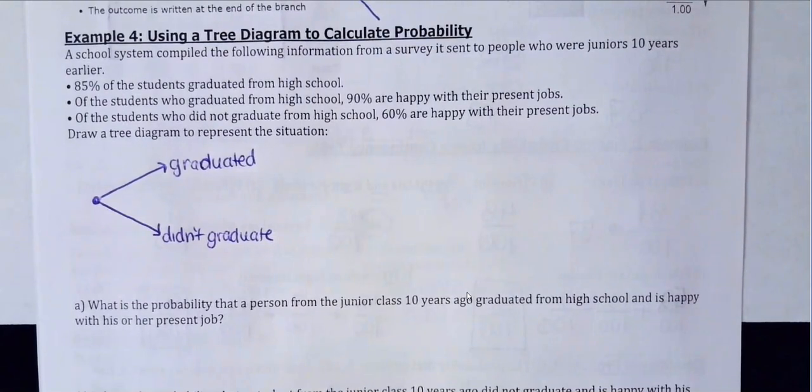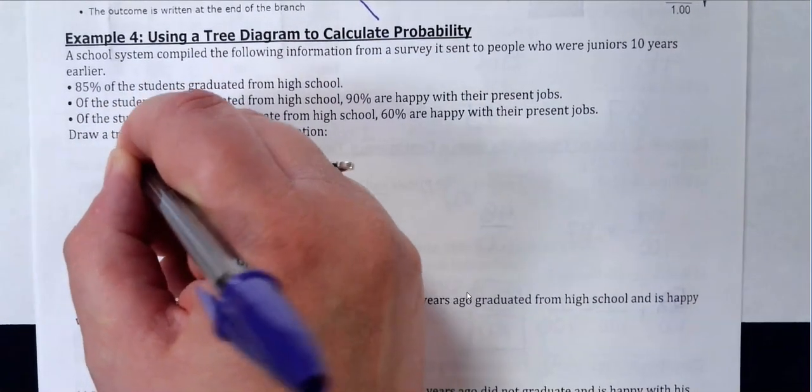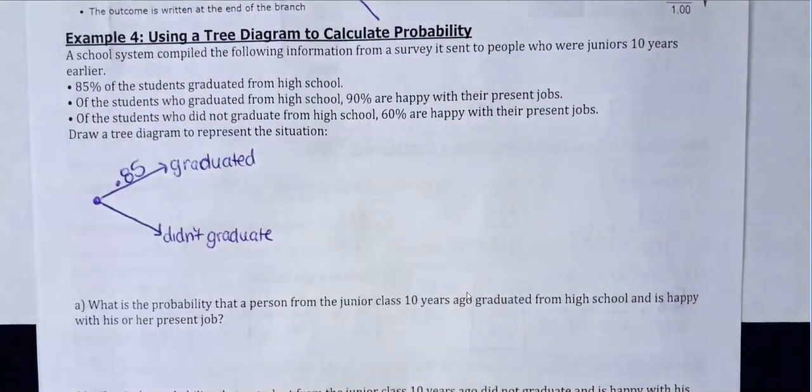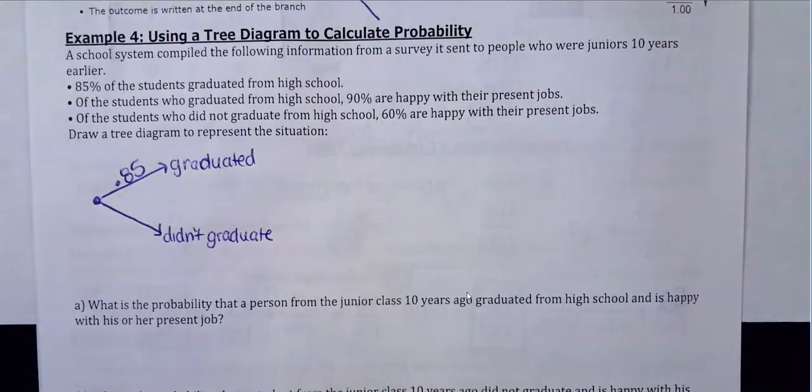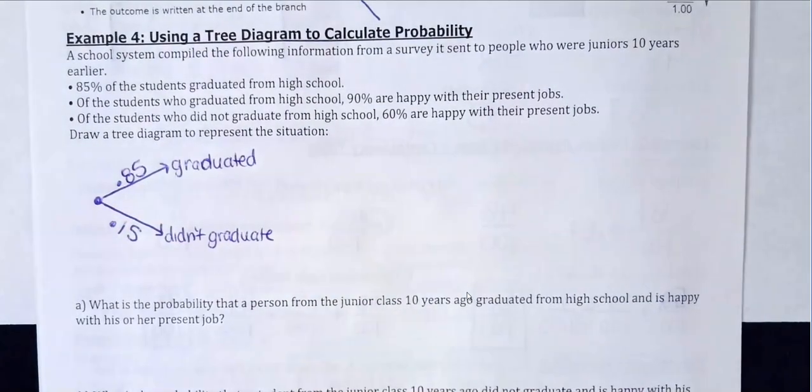You don't have to write a novel or anything like that. Okay, so it says 85% of the people graduated. So I write the probability along the branch that goes towards that outcome. What would I write along the other branch for people that didn't graduate? 0.15, right? They just have to add up to 1. They don't outwardly tell us that in the directions, but that's what we would write.